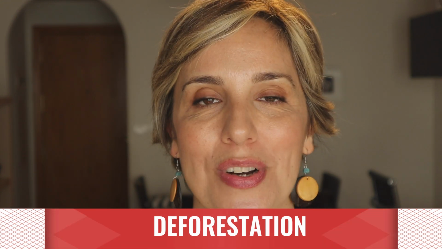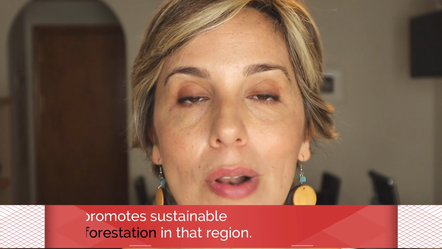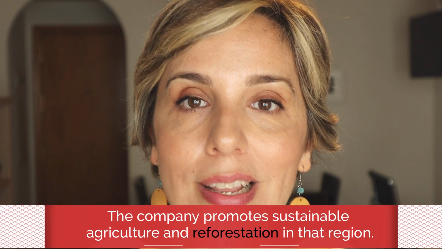Our next word is deforestation. Deforestation, which means basically the destruction of forests by people. You could use the following example. Deforestation is destroying large areas of rainforests. On the other hand, you can use a positive alternative to deforestation, which is reforestation, which basically means, again, to grow plants and trees in an area that is empty. One example could be the company promotes sustainable agriculture and reforestation in that region.